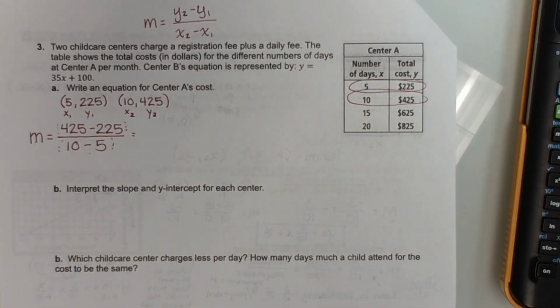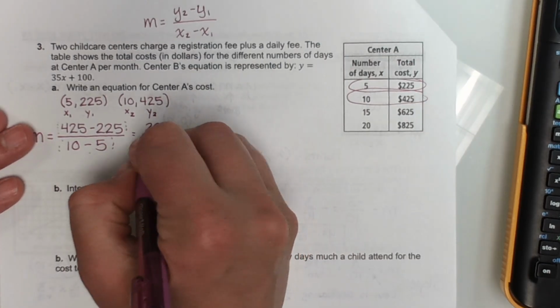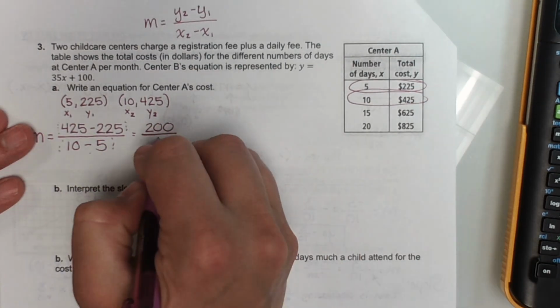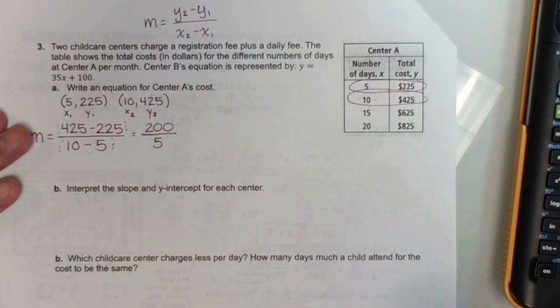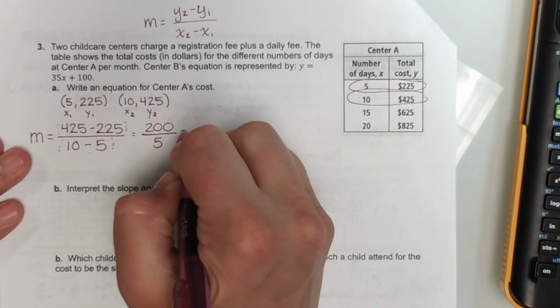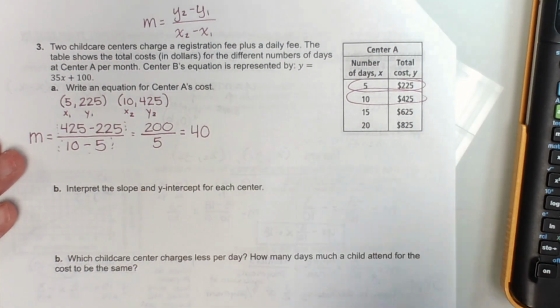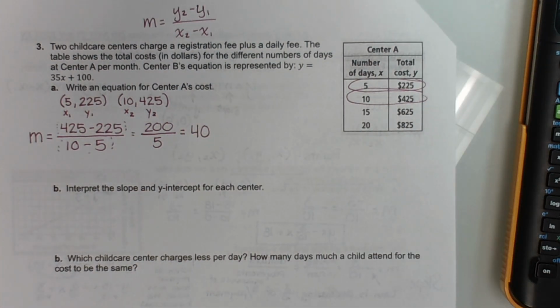What is 425 minus 225? 200. What about 10 minus 5? 5. Simplify the fraction if you can. Does 200 divide by 5? Yeah. It goes to a nice whole number. 40. That's M. I need B.